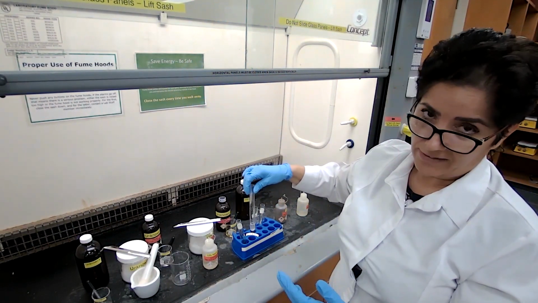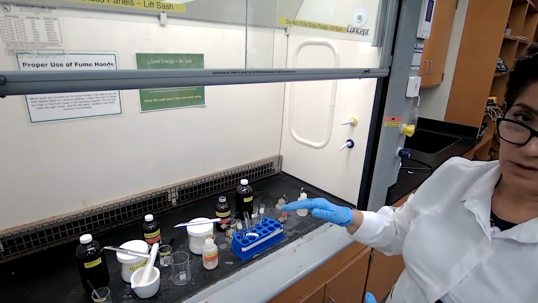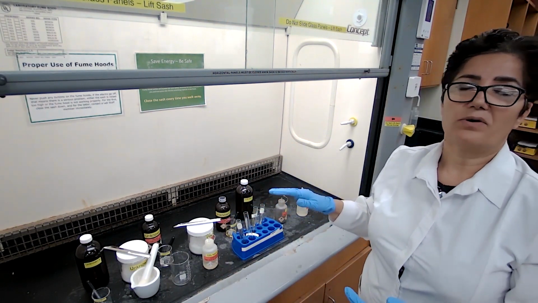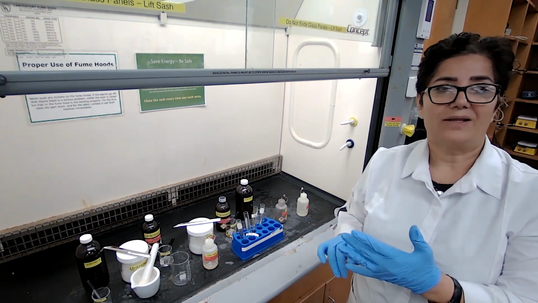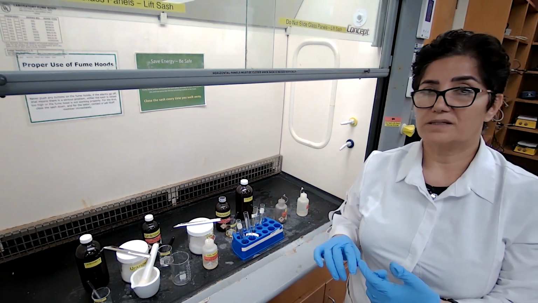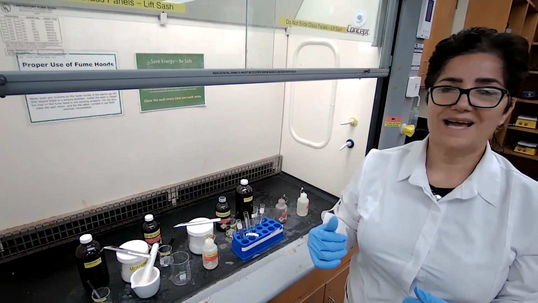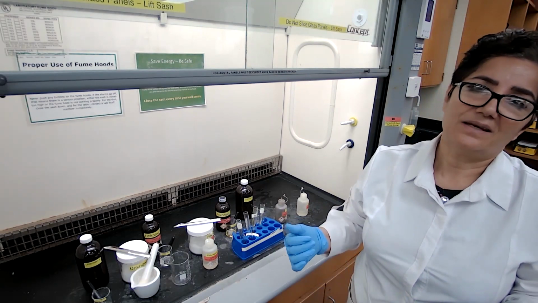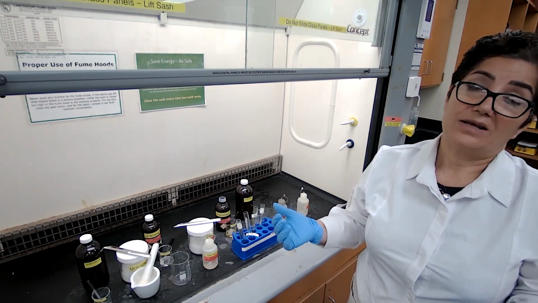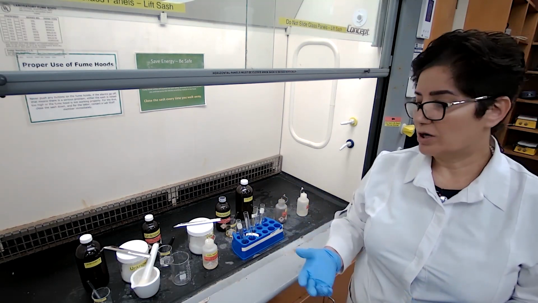Based on the evidence of the reactions, you could say your 6 unknowns are: 1 is alcohol, 1 is ketone, 1 is aldehyde, 1 is amine, 1 is carboxylic acid, and 1 is an unsaturated alkene or alkyne, or anything that is an unsaturated hydrocarbon.